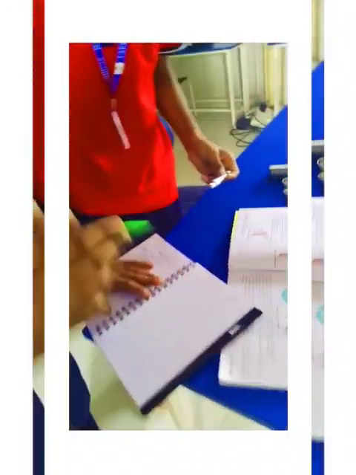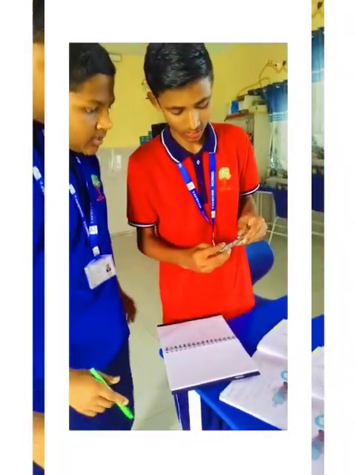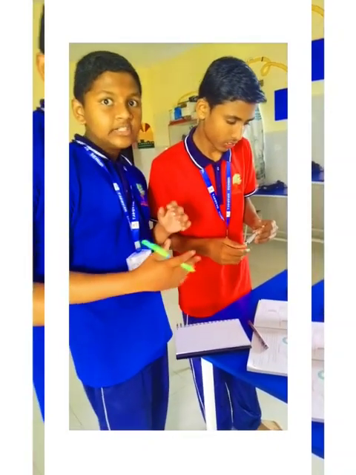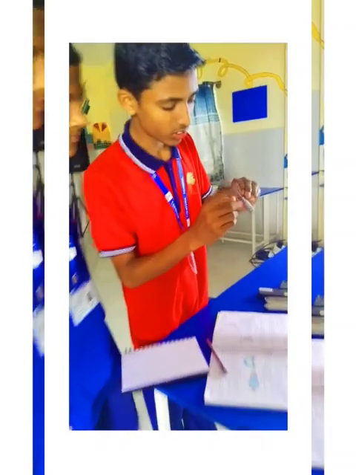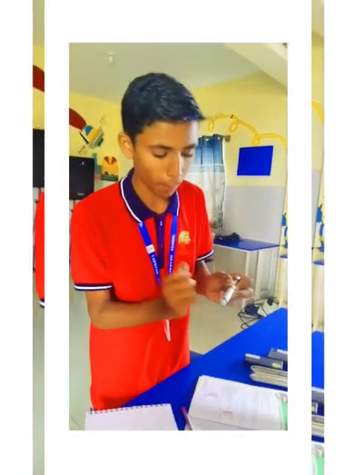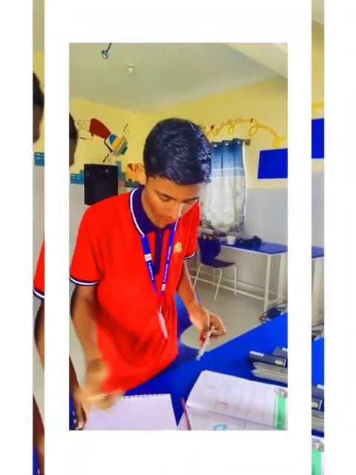To find the zero error, we first check whether it is a negative or a positive zero error. The 0 of the circular scale is above the 0 of the main scale. So this is a negative zero error, and its value is minus 0.67 mm. We'll be noting it down first.